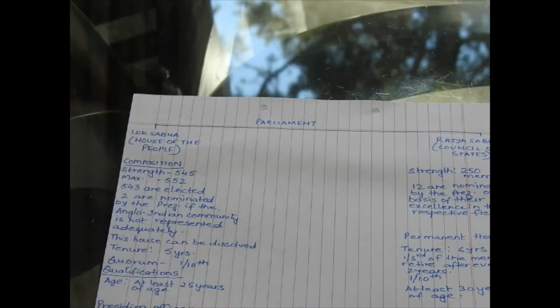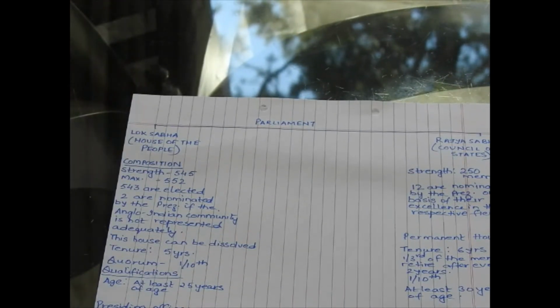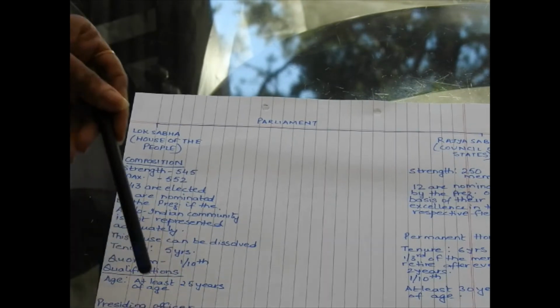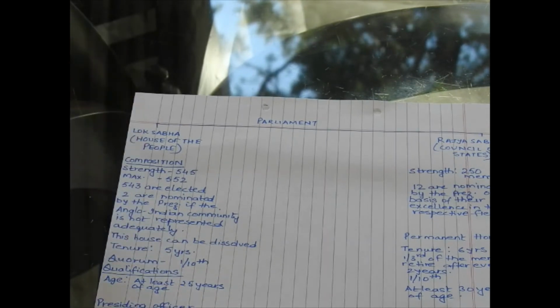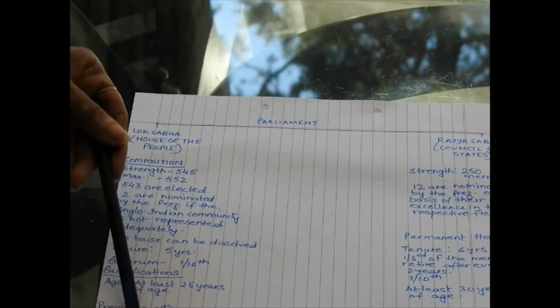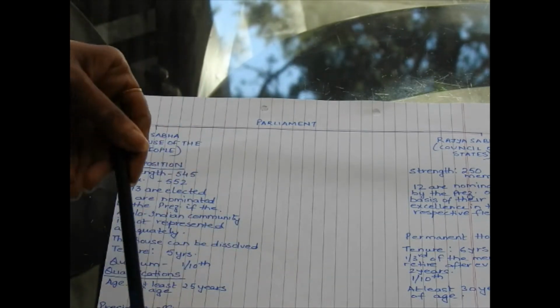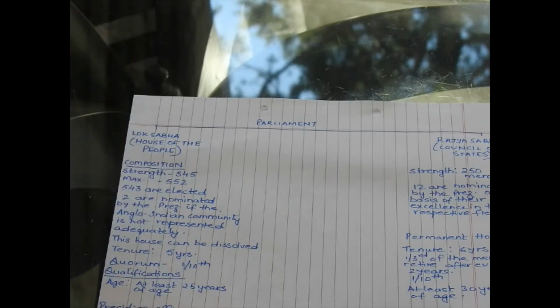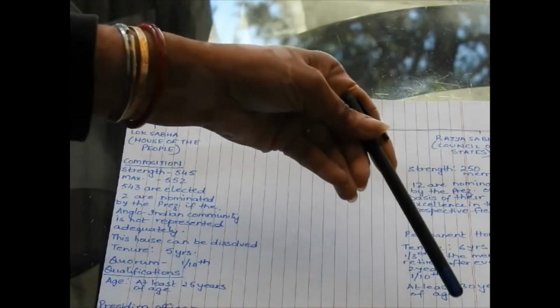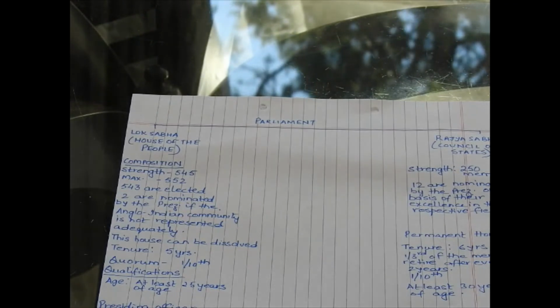Now let us come to the presiding officers of both the houses. Presiding officer of Lok Sabha is the speaker. Then we have a provision for a deputy speaker also. So these are the officers of Lok Sabha, speaker and deputy speaker. For Rajya Sabha, our vice president is the ex officio chairman. Then again there is a provision of the deputy chairman in Rajya Sabha.